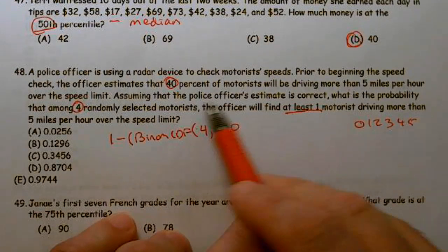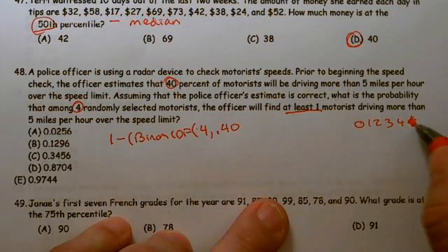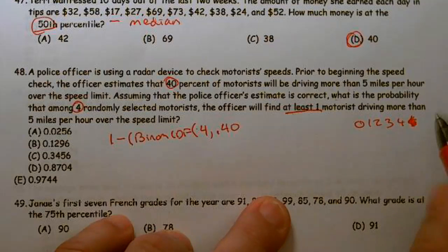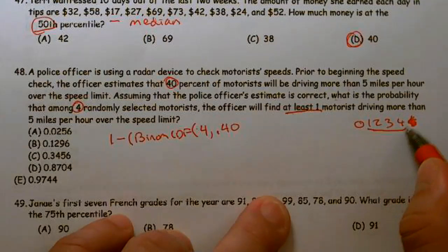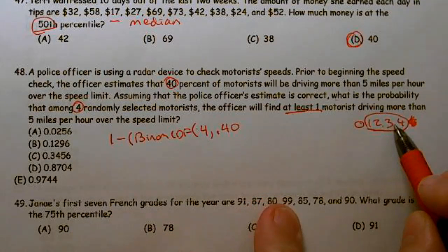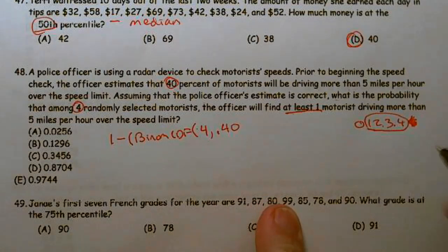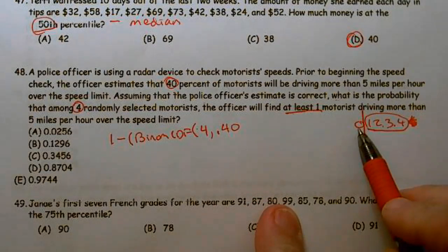So assuming the police officer's estimate was the probability that among 4, so that means up to 4, at least 1. So this is what I'm looking for. If the officer has 1 speeder, 2 speeders, 3 speeders, or 4 speeders, the officer's estimate is correct. So what I don't want, I always subtract out what I don't want.